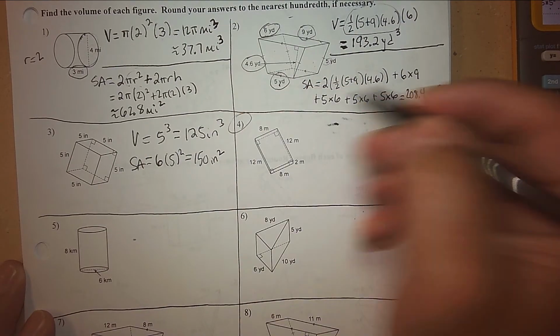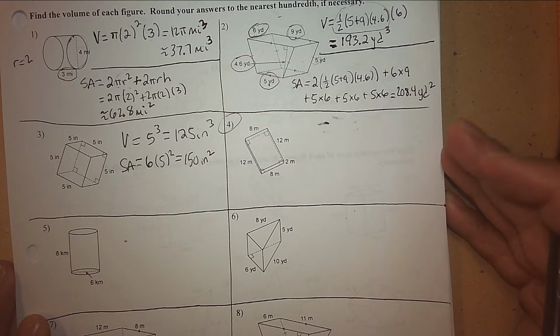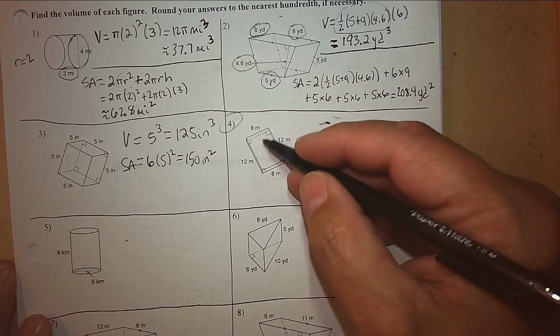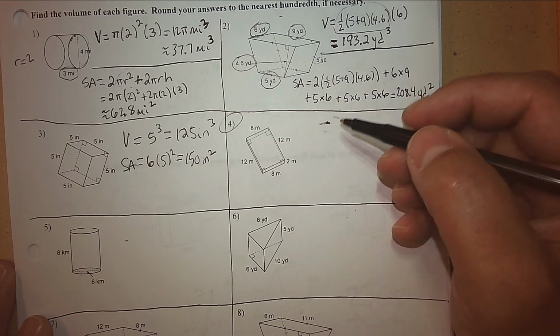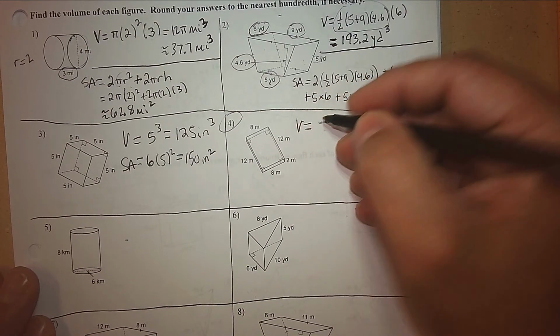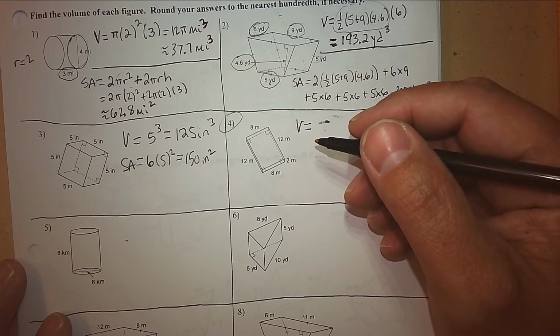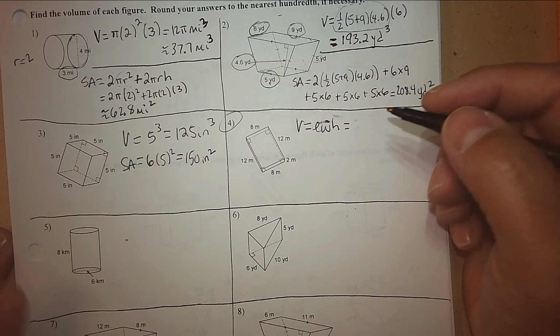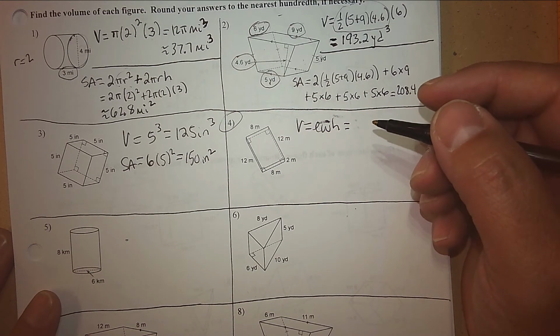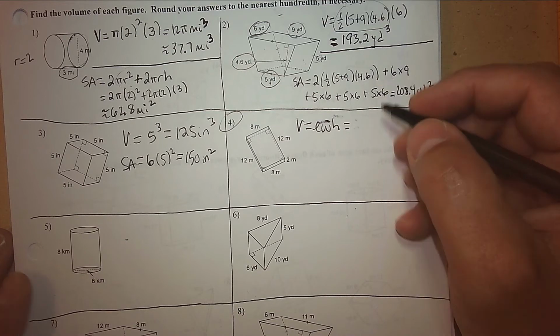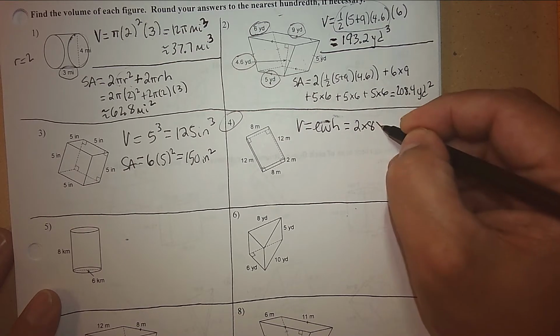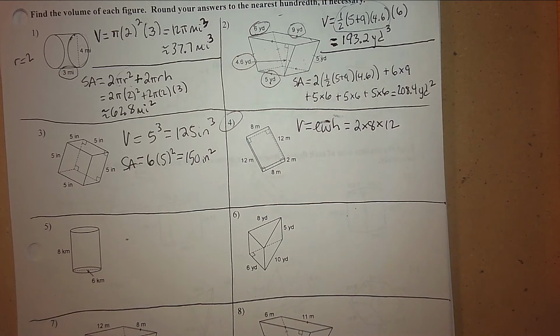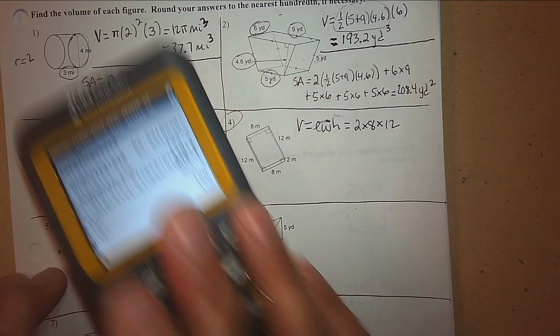Let's look at number 4. It's really thin, but do you know what shape this is called? A rectangular prism. To find the volume, it's the length times the width times the height, which is really the area of the base times the height. What are the dimensions of the box? Order doesn't matter. 2 times 8 times 12. So when you have a box, you multiply each dimension together to find its volume. Length times width times height. So 2 times 8 times 12.